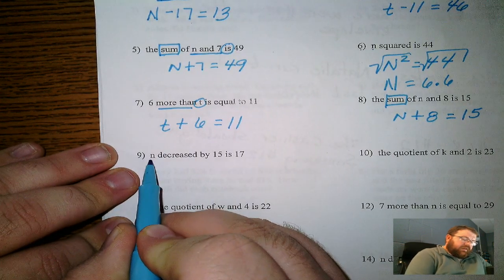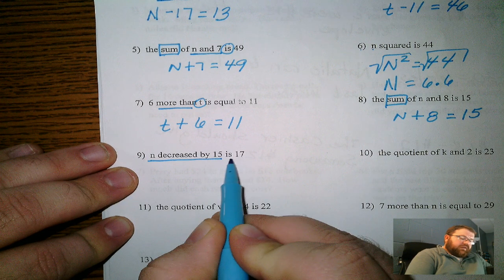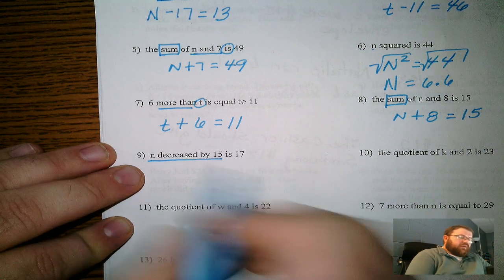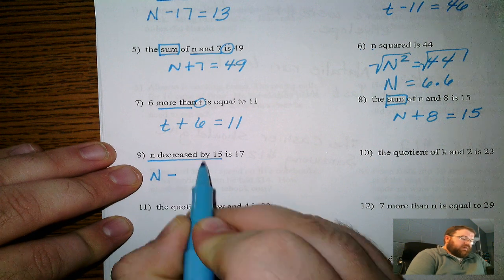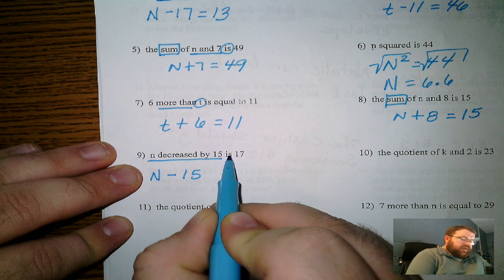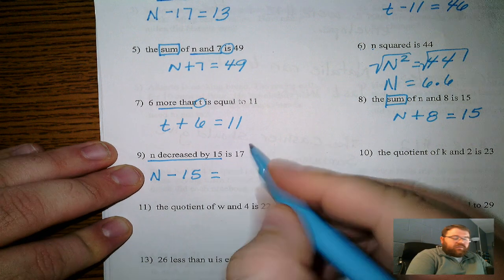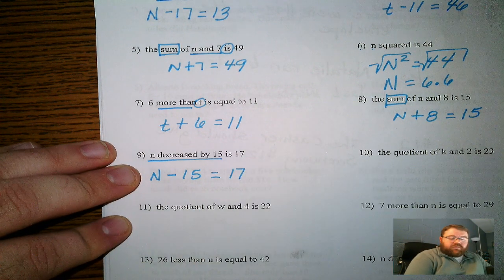Number 9, n decreased by 15 is 17. So we have n decreased, means subtract, by 15 is, means equal, 17. And you should be able to solve that.